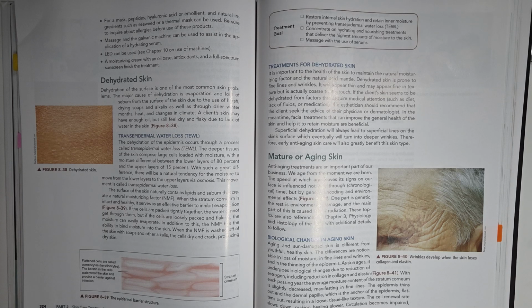If these cells are packed tightly together, the water cannot get through them. If these cells are loosely packed and flaking, the moisture can easily evaporate. In addition to this, the NMF has the ability to bind moisture into the skin. When the NMF is washed off of the skin by soaps and other alkalis, the cells dry and crack, producing dry skin.